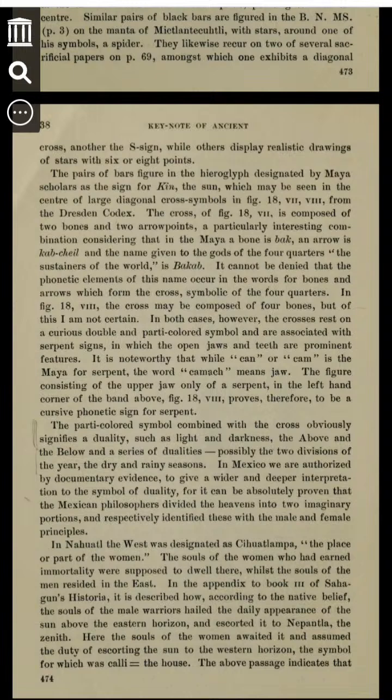It cannot be denied that the phonetic elements of this name occur in the words for bones and arrows, which form the cross symbolic of the four quarters. In figure 18, the cross may be composed of four bones, but of this I am not certain.